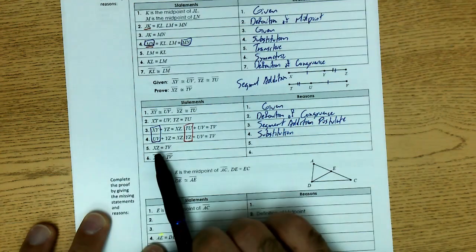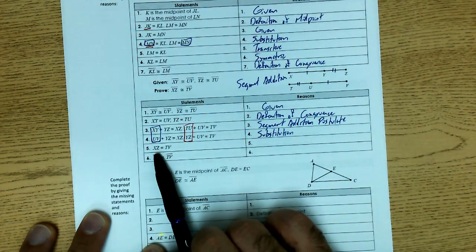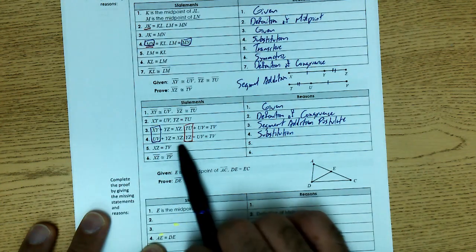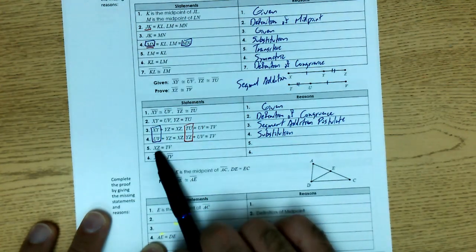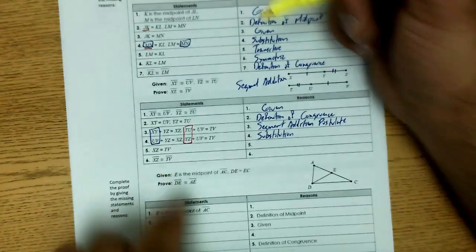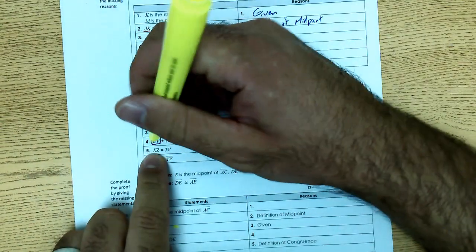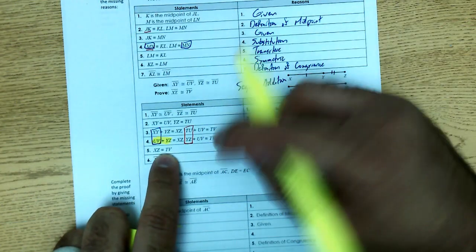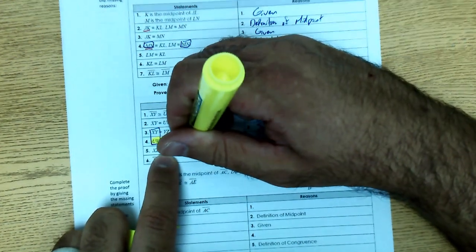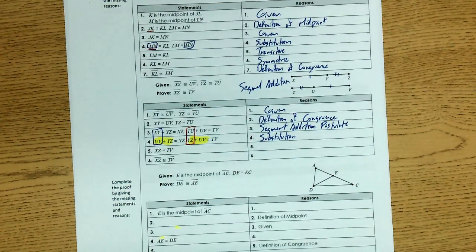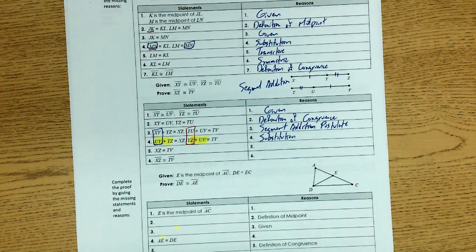Now we have XZ is equal to TV. Well, we went from some really long statements to little. We got rid of stuff. Let me look at what's not here anymore. UV plus YZ. We got rid of the thing that's the same.